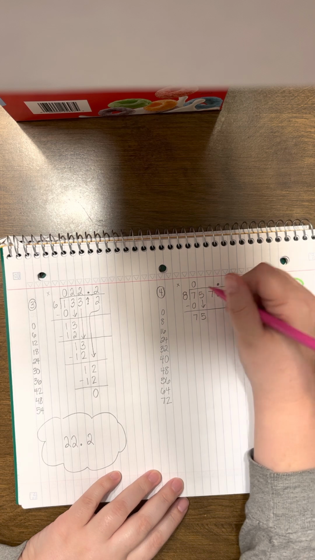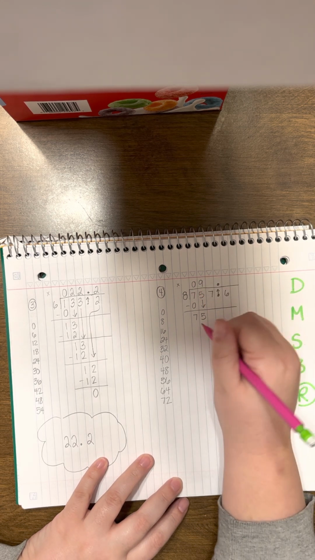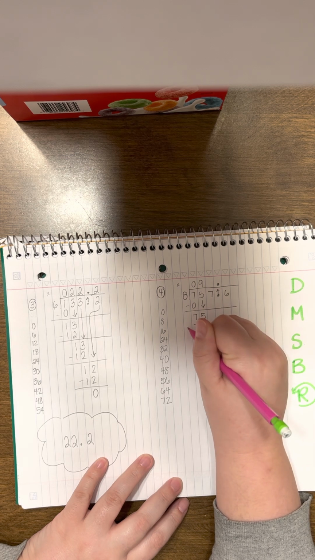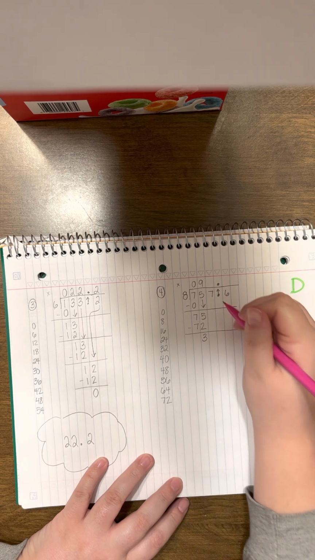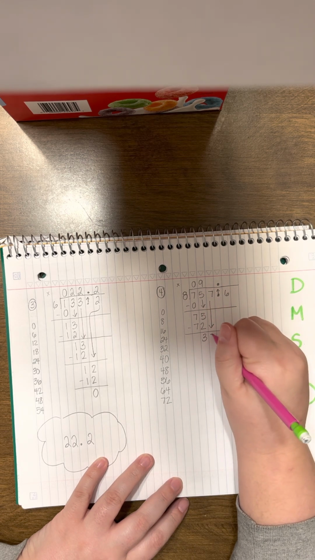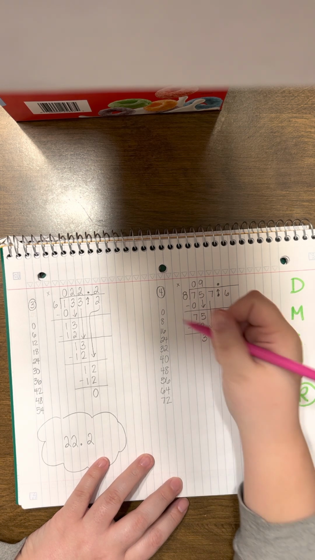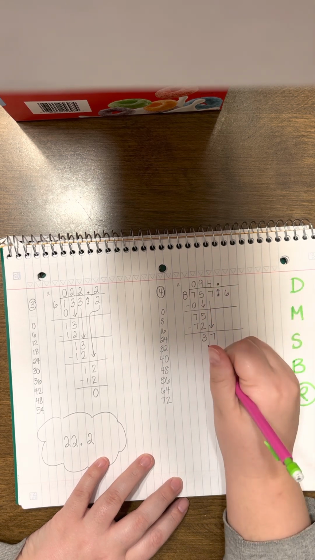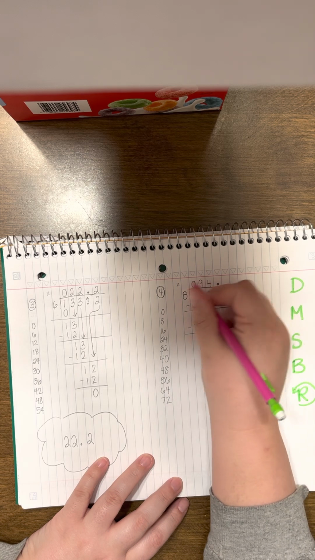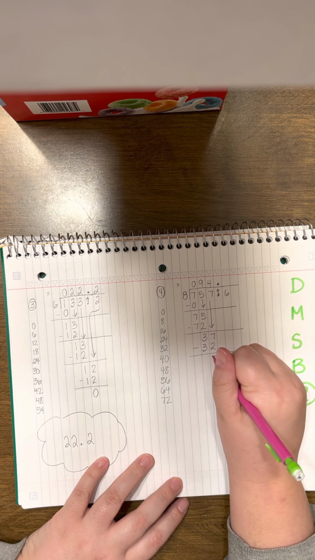8 divides into 75 9 times. 9 times 8 is 72. I subtract, I'm left with 3. I'm going to bring down my 7. And now my number is 37. 8 times 4 gets me close to 37, and that's 32. 4 times 8 is 32. I subtract, I'm left with 5.